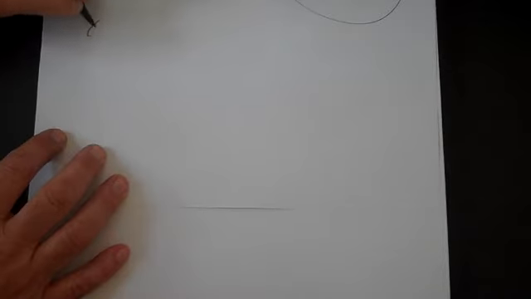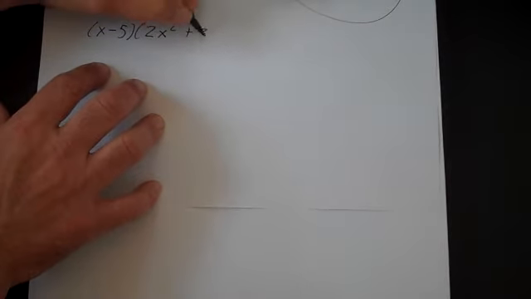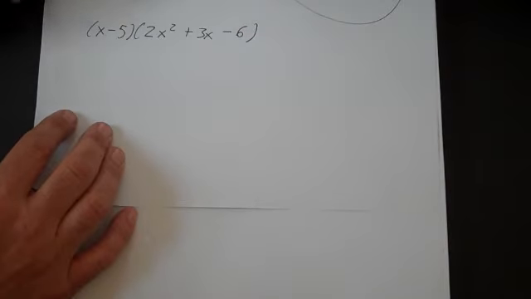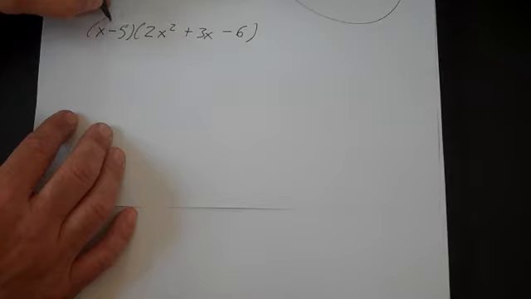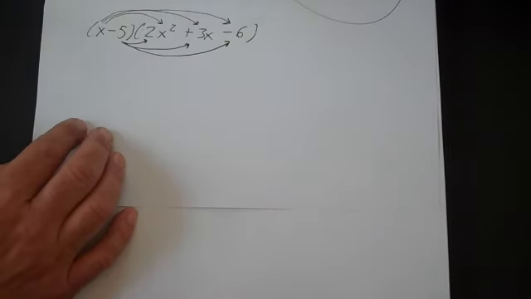Now let's look at x minus 5 times 2x squared plus 3x minus 6. And here again, first thing we're going to distribute, but here we have a binomial that we're distributing. So what we do first is we distribute the first term. So you multiply x by all three terms. And then after that, you multiply the second term by all three terms. And then you combine like terms. So you still can think of it as distributing first and then combining like terms.